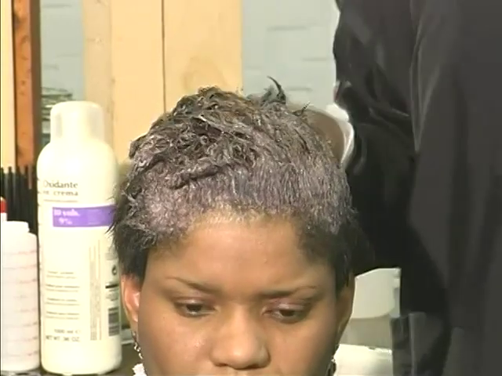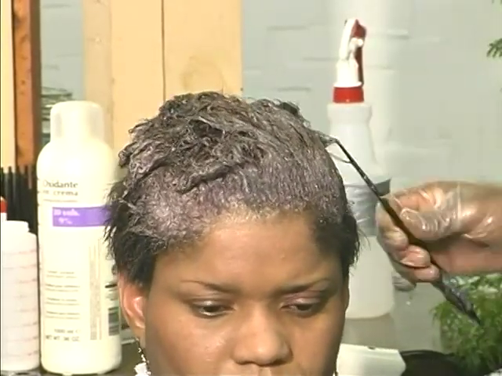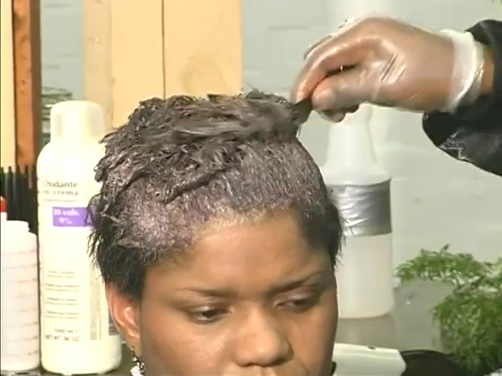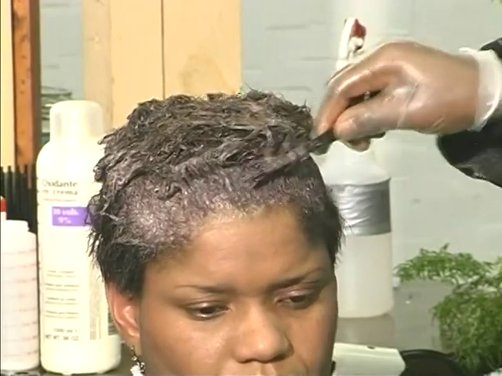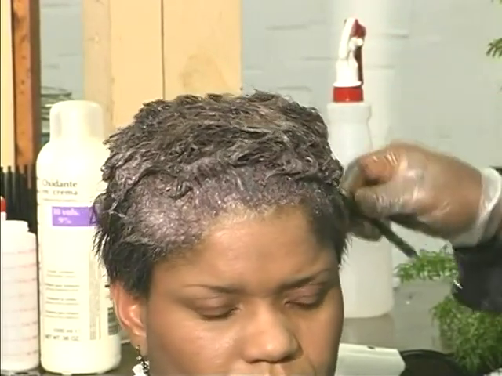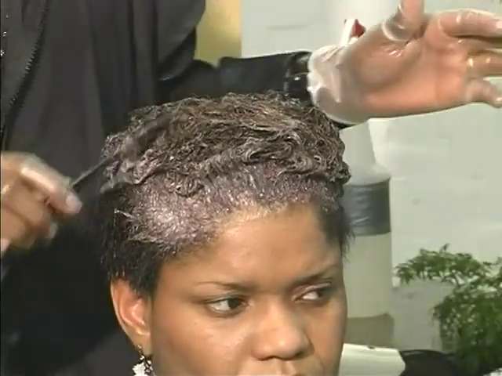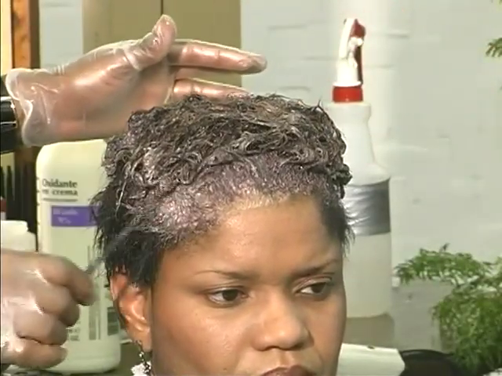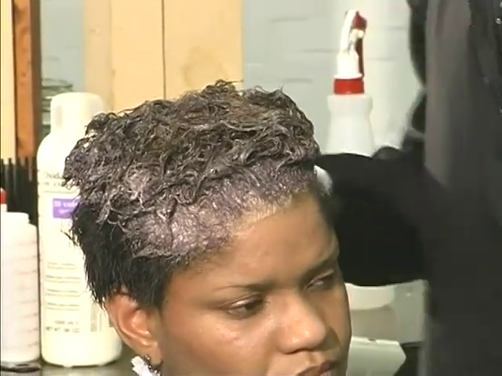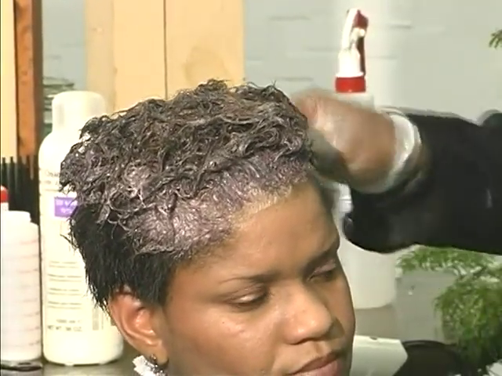We're allowing the exchange of oxygen molecules to take place. Color works based upon the exchange of oxygen. That's why you have an oxidant or a developer. That's what hydrogen peroxide does. It causes a change of oxygen molecules. So it's important that the air gets in so it can escape and go through the exchange process.